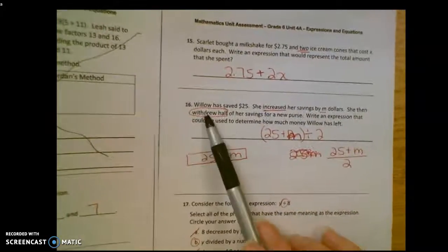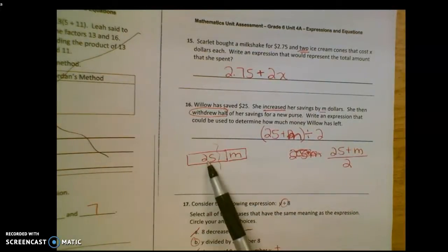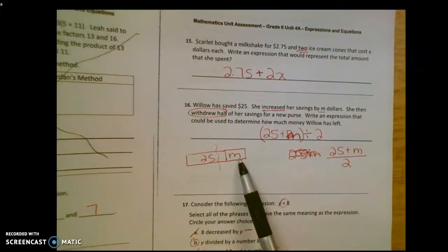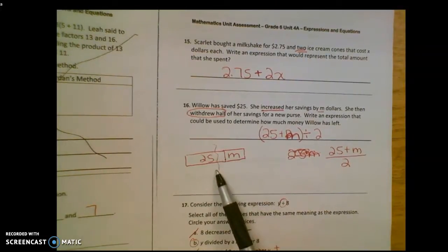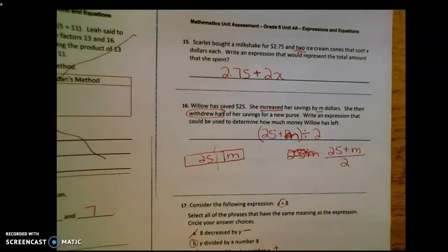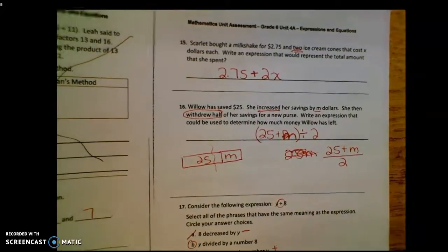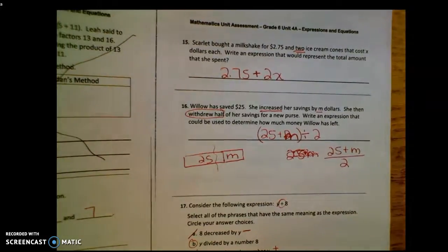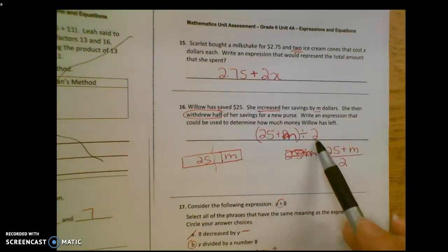This one, a lot of people had trouble with that. Withdrew half. So she had $25. She increased it by M, and then she withdrew half of her savings. Some of you did a minus a half. But if I had $50 and I minus half, 50 minus half a dollar is $49.50. It's not half of the group. I was looking for half of the group here, which means we needed to divide by 2.